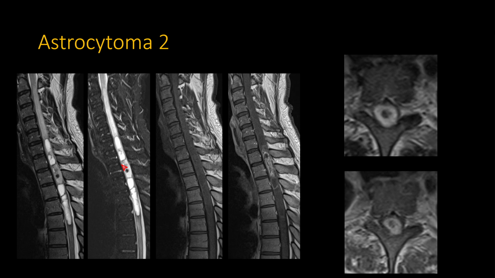Again, you have a central mass here. You can see it even on pre-contrast images that it's enhancing. You have all these cysts, some of them enhancing, some of them, like this top one, not enhancing. So you have both tumoral and non-tumoral cysts. So again, even astrocytomas can have a lot of the features you can see in ependymomas.